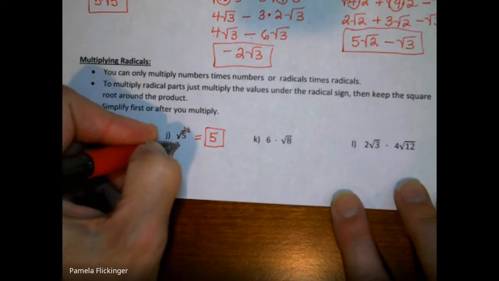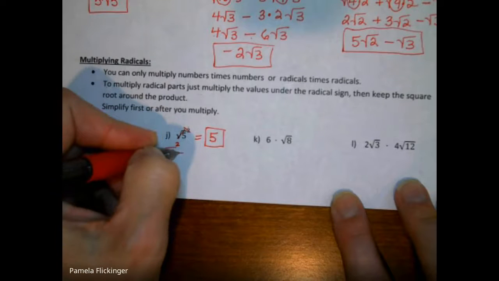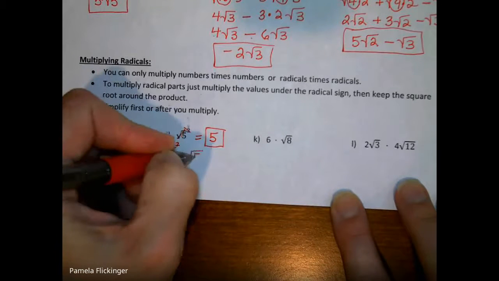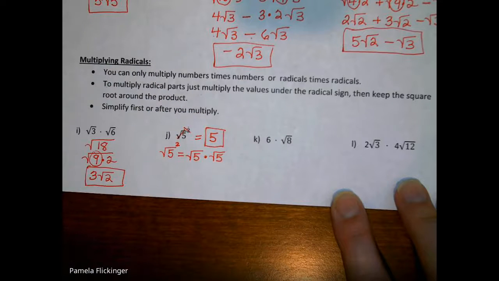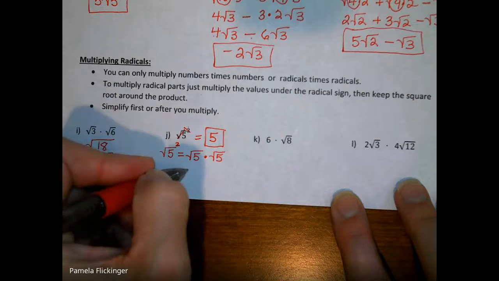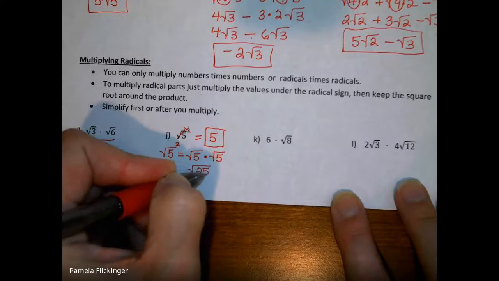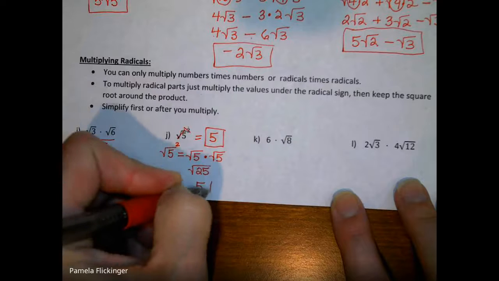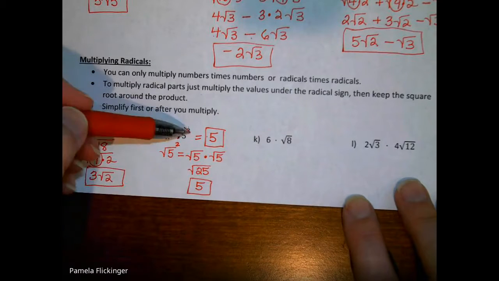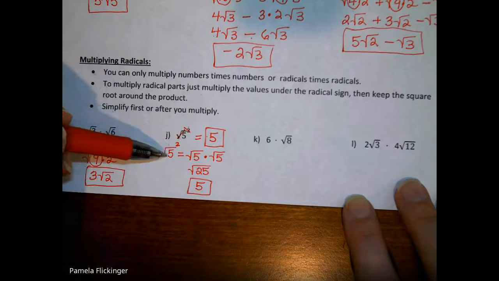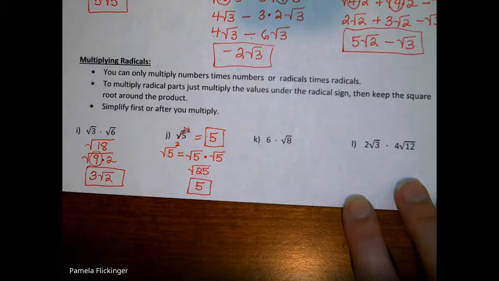Or remember that squaring means that you take what's being squared and multiply it by itself 2 times. So you could also just write it as the square root of 5 times another square root of 5, which will give you the square root of 25, which is a perfect square. So you get the same. All right, so in case you just don't recognize that, then write it out and multiply it that way.